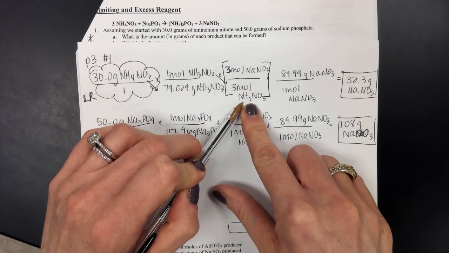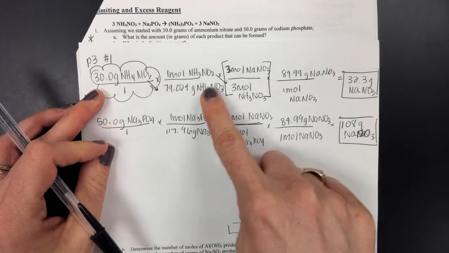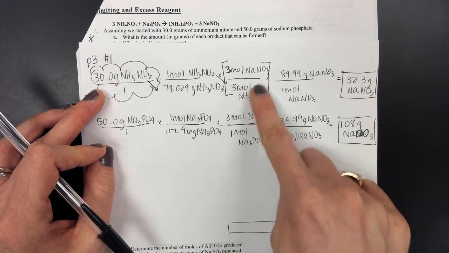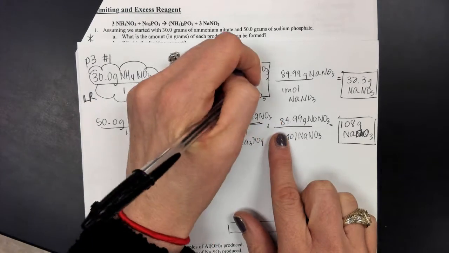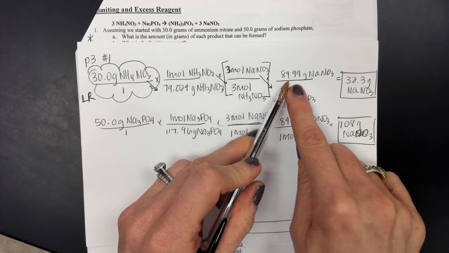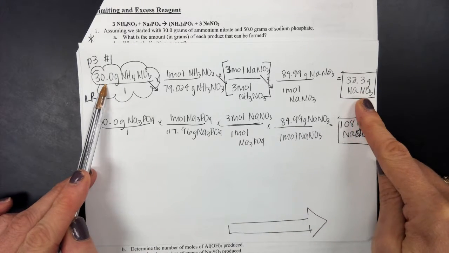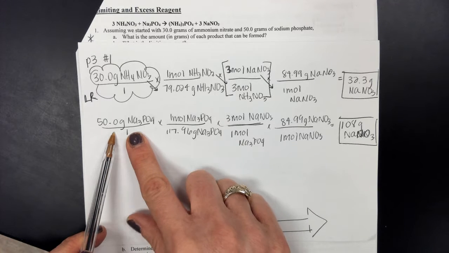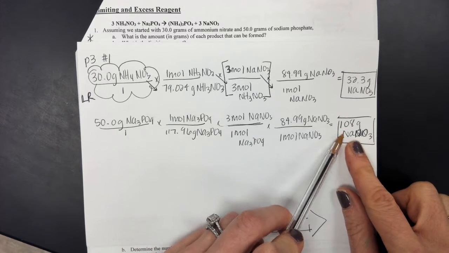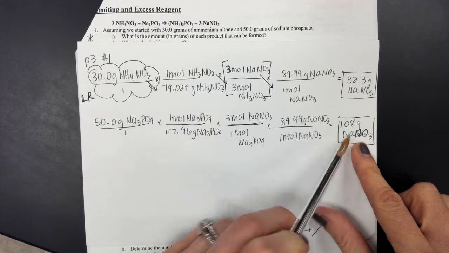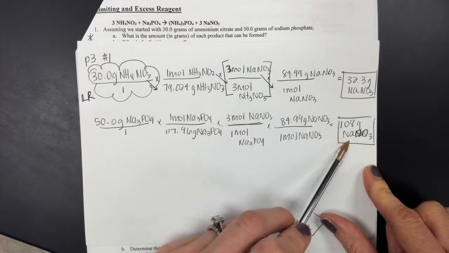I have 3 moles of ammonium nitrate and 3 moles of sodium nitrate. This allows me to switch from my given to my wanted, the only time you use your coefficients. Okay, now I'm in moles of sodium nitrate and I wanted grams, so I just go one more conversion. And I get 32.3 grams of sodium nitrate produced from 30 grams of ammonium nitrate, and from 50 grams of sodium phosphate, my other given, I did all this stoich, and I got 108 grams of sodium nitrate. Okay, so with one reactant I can produce 32.3 grams, and the other I could produce 108.